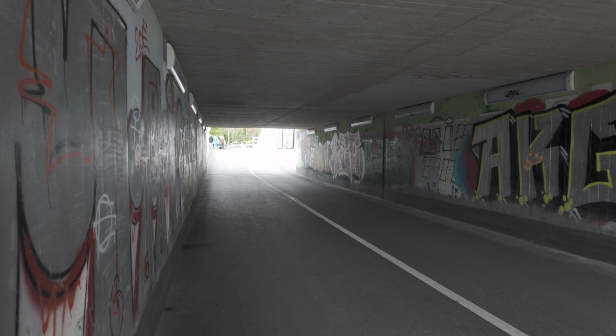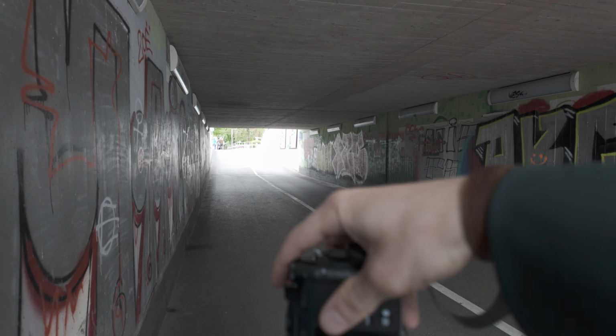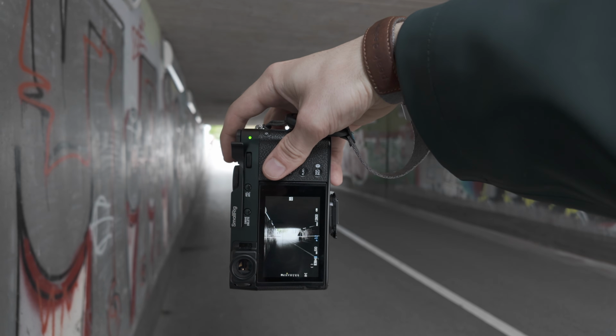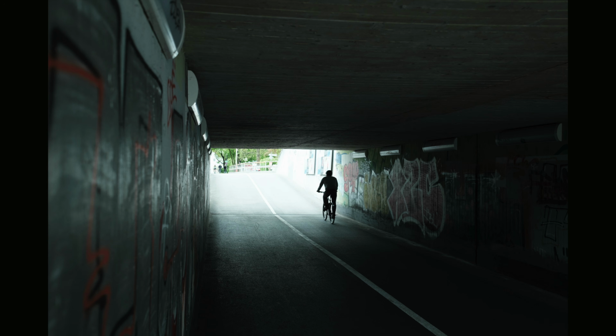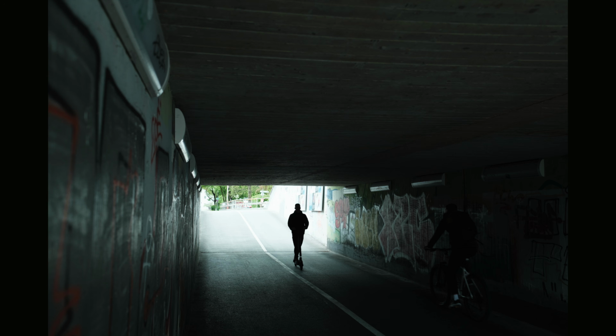Talking about tunnels, we can also go inside the tunnel and shoot toward the bright exit of it. Again, we wait for a subject, and the brightness difference gives you the contrast we like and will make our subject stand out.